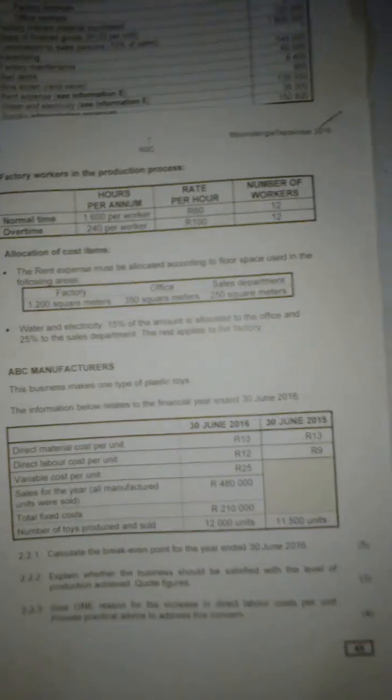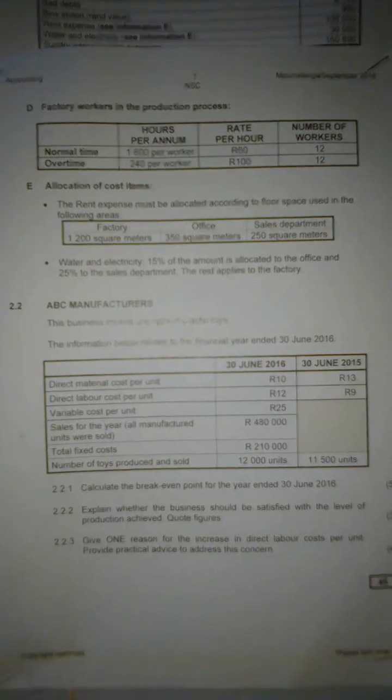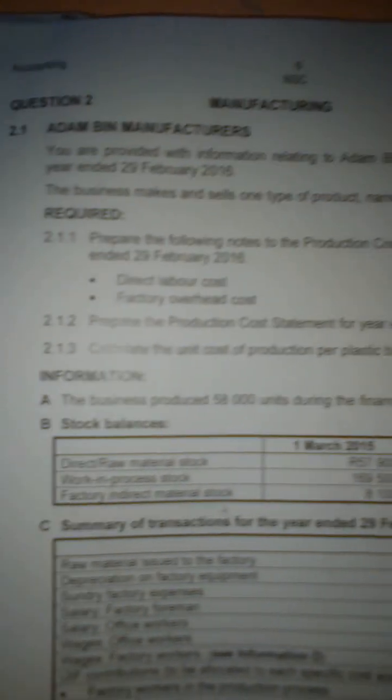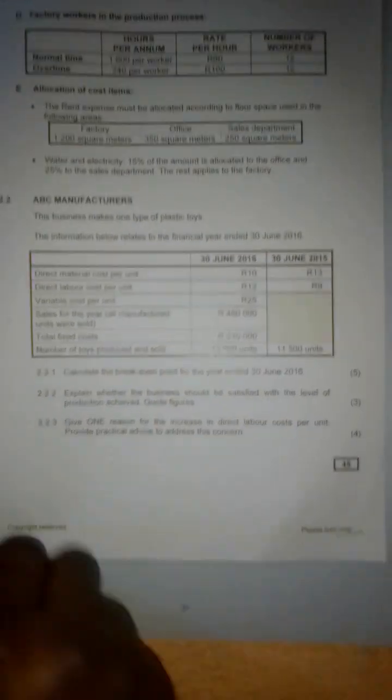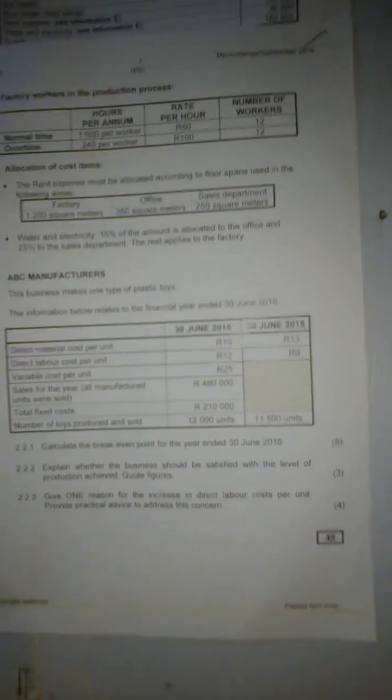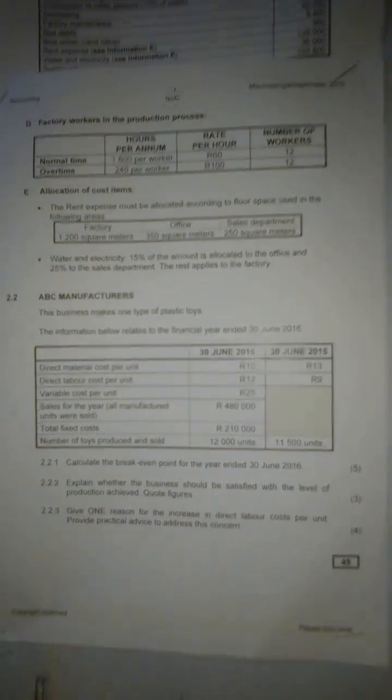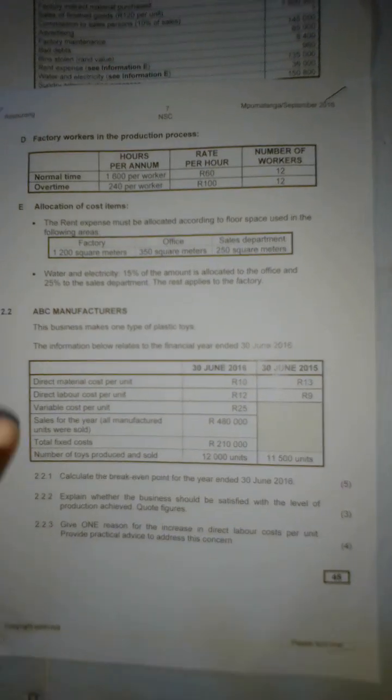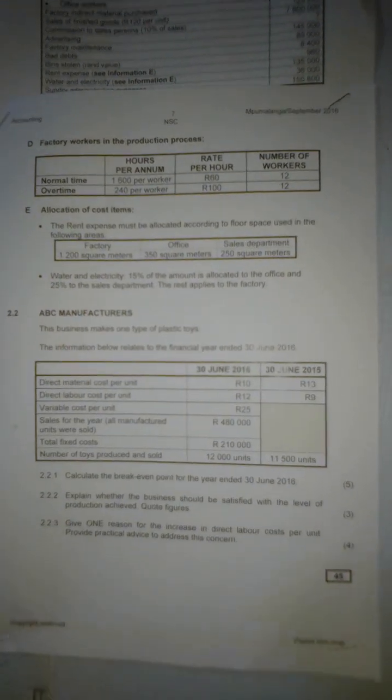Okay, all right. We are still continuing with our question from September 2016 Mpumalanga manufacturing account, question number 2. Now we are just concluding with the last calculation, which is the calculation of the break-even point. That is the only calculation that is remaining on this question paper. So I'm going to do that and then everything will be fine. I'm sure I would have done justice for you on question number 2.